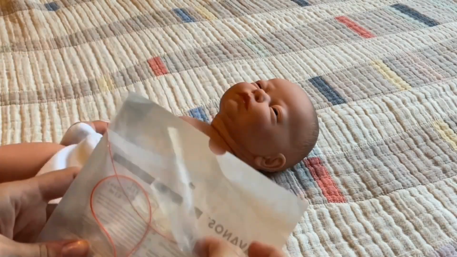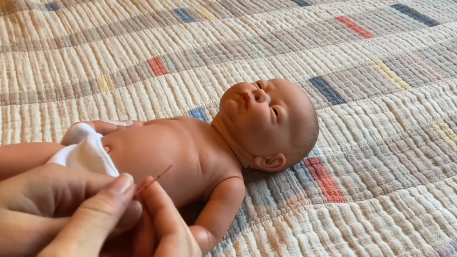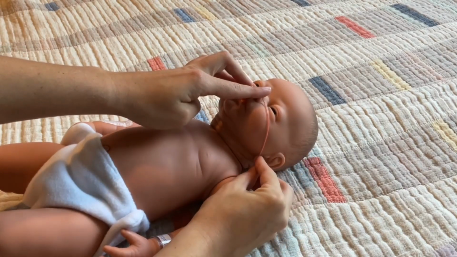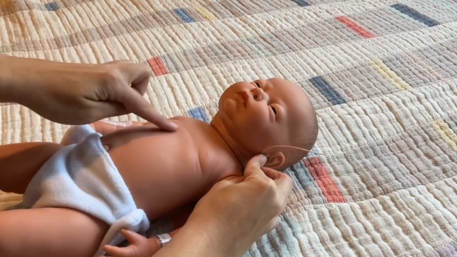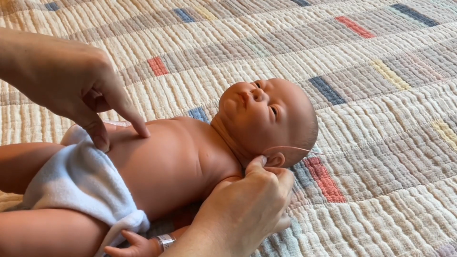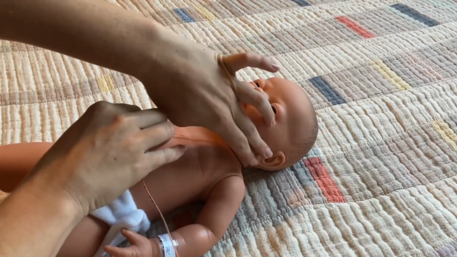Take your NG tube and we're going to measure the length we need to insert. You're going to start at the tip of the nose, down to the earlobe. Then you want to find the halfway point between the end of the breastbone and the belly button. So about right there. Then measure the length of the tube to that point.